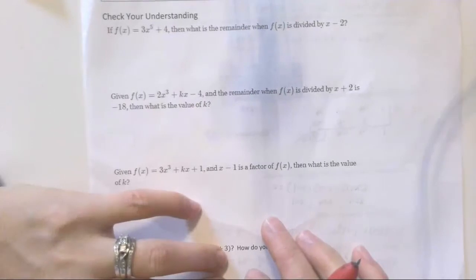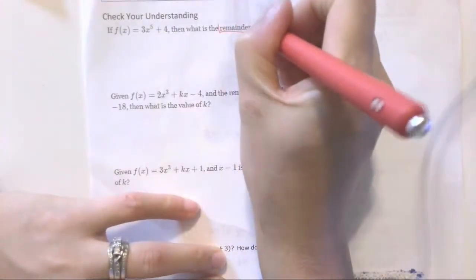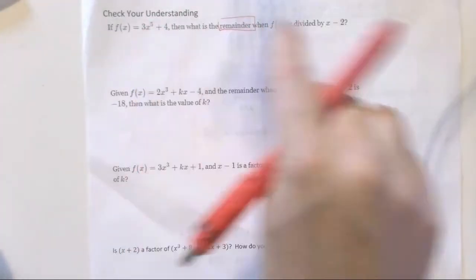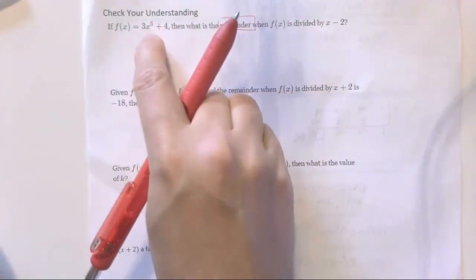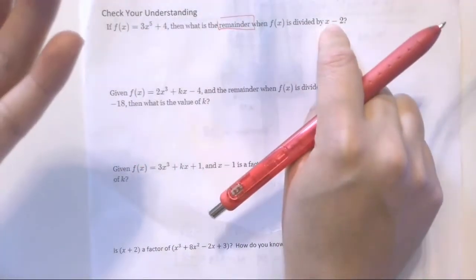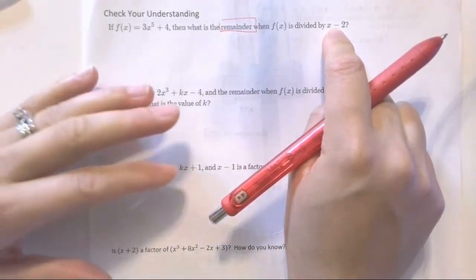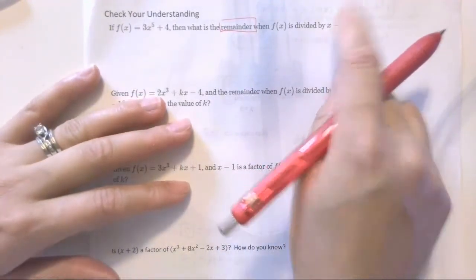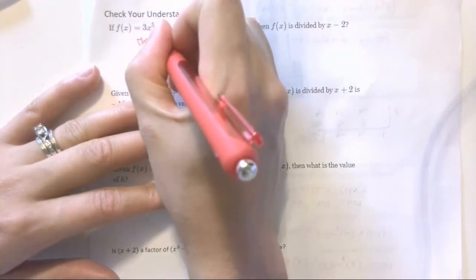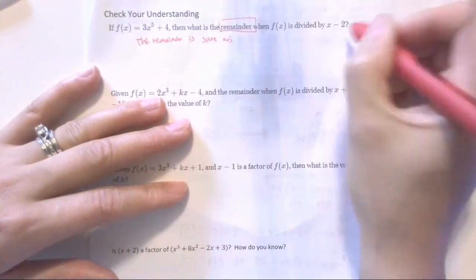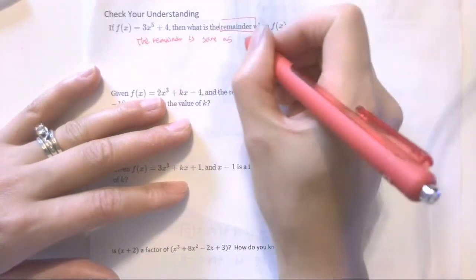If f of x is that, then what is the remainder when f of x is divided by x minus 2? Alright, so here's the thing. Yes, you can do the synthetic division. So you can literally divide that by that to find the remainder. That's fine. But since we know the remainder theorem, the remainder is the same as what? X is equal to 2, f of 2.